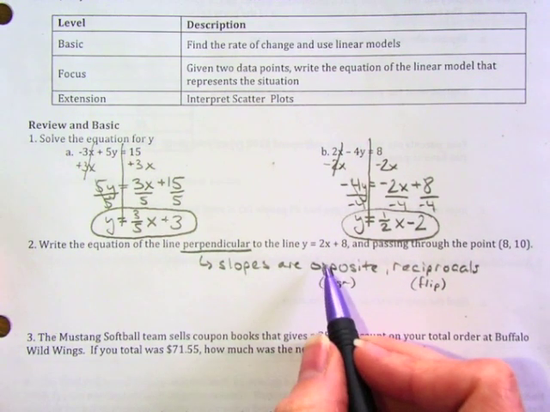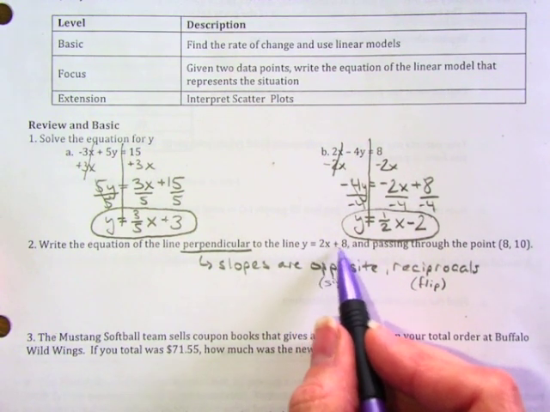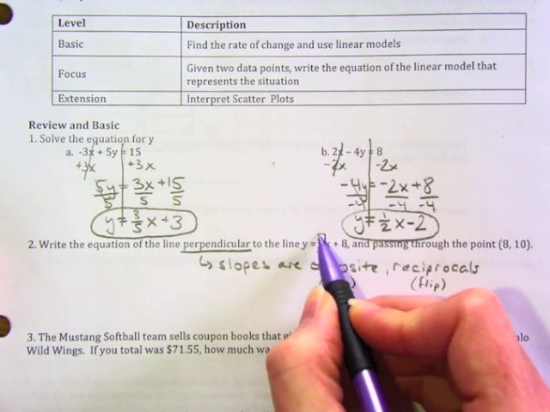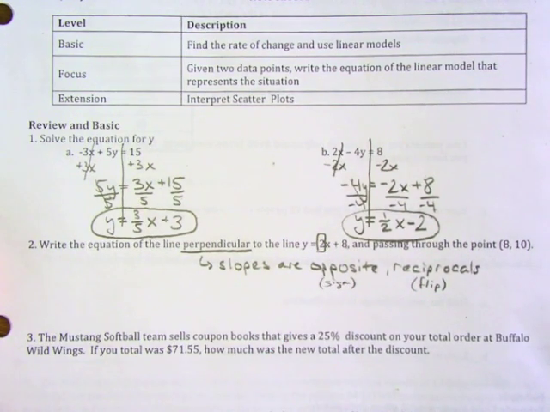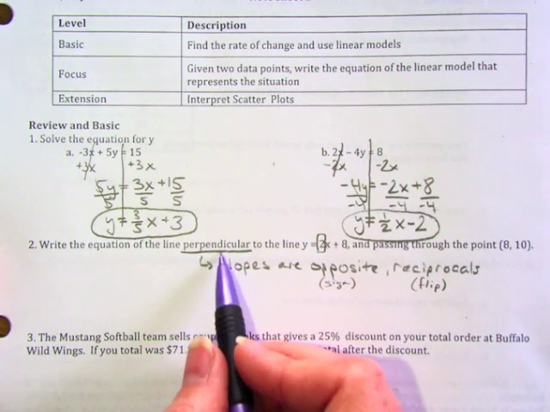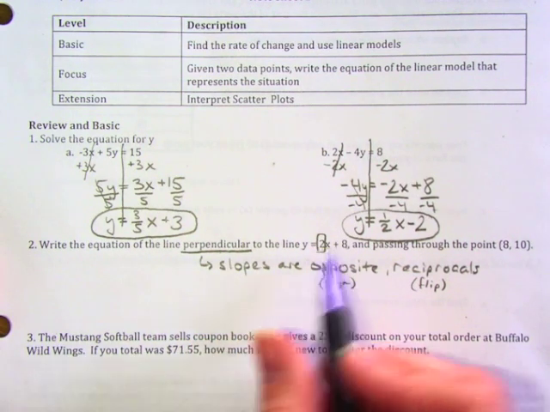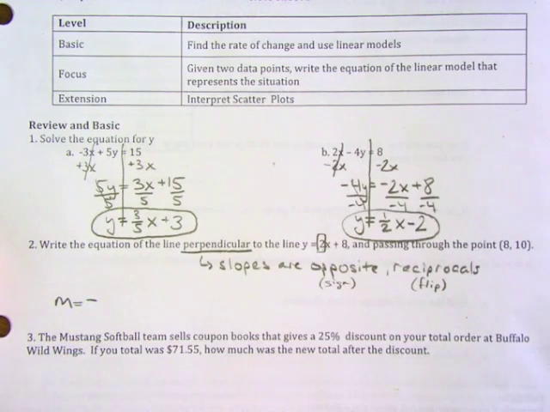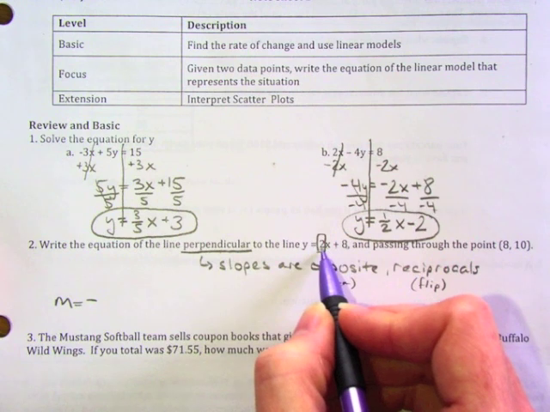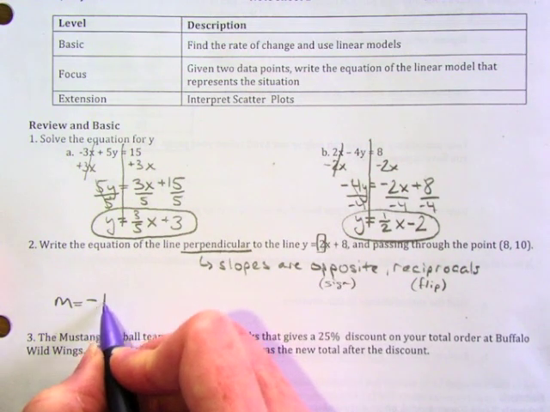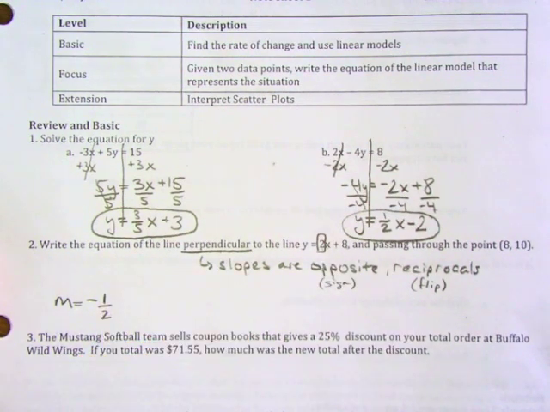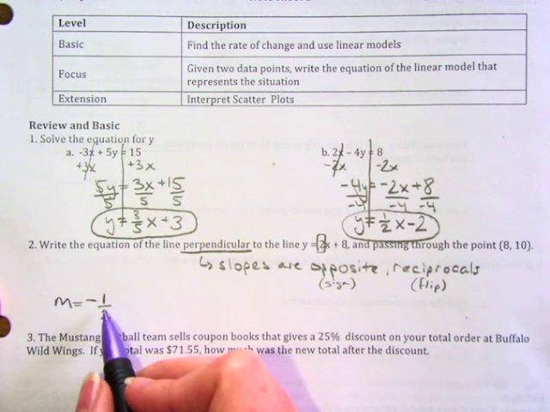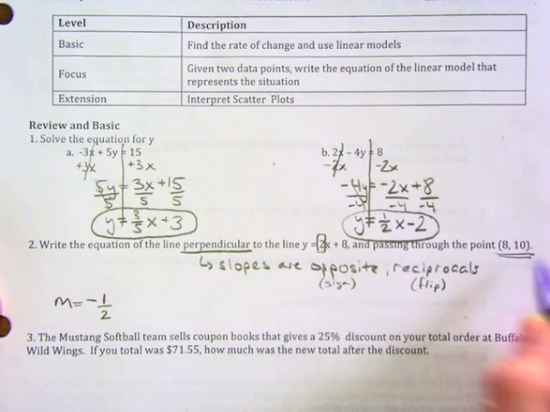So our original equation, when we look at that, is y equals 2x plus 8. In that equation, the 2 is the slope of that original line. A line with a slope that is perpendicular to this slope of 2 has the opposite, was positive, now it's negative. And reciprocal, 2 as a fraction is 2 over 1. So taking the reciprocal of that gives me 1 over 2. So now we have an equation that has a slope of negative 1/2. And it has to pass through the point 8, 10.